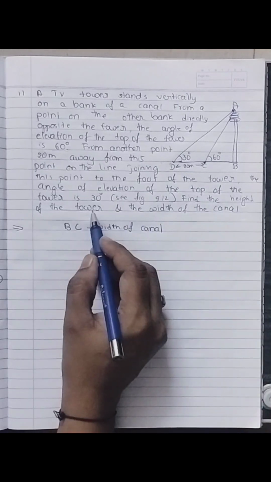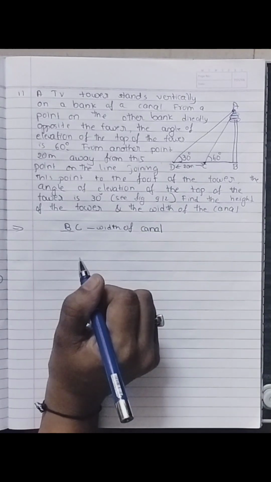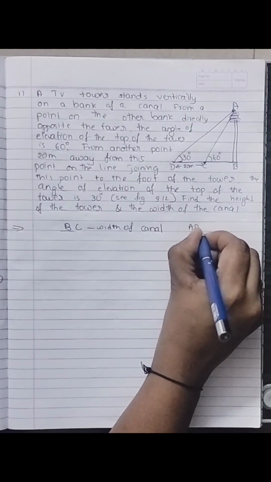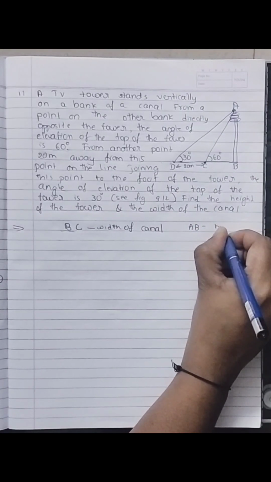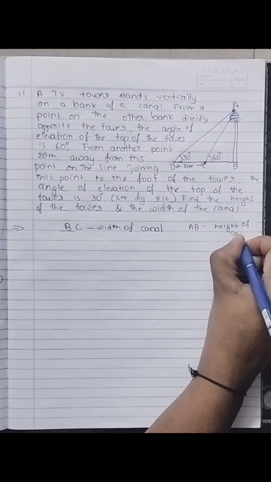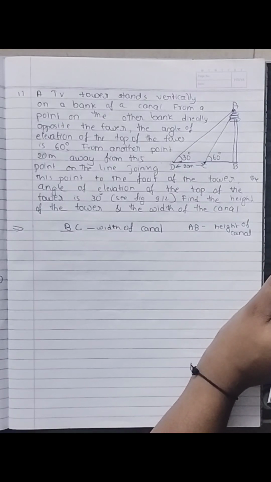So find the height of the tower and width of the canal. So we have to find that BC is the width of the canal and the height of the tower is AB. So we need to find out height of the tower and width of the canal.